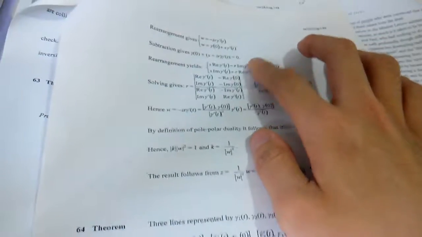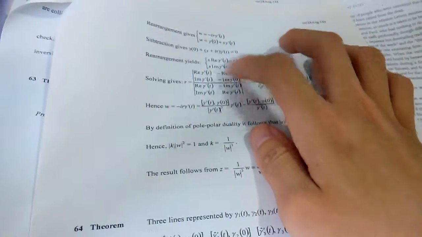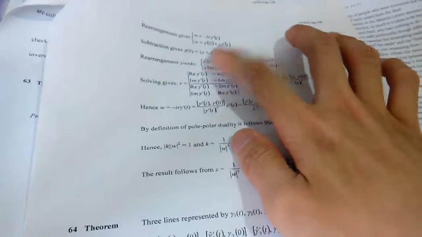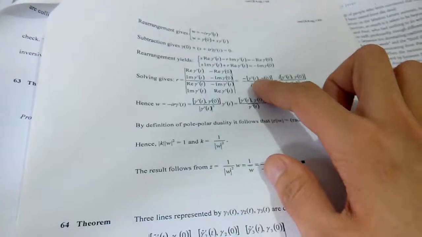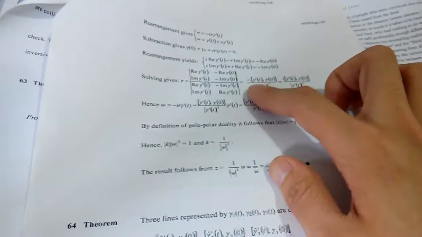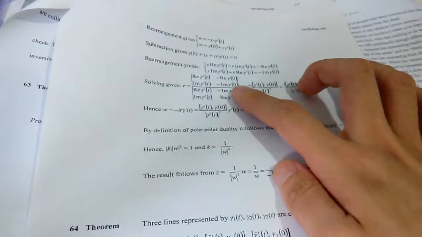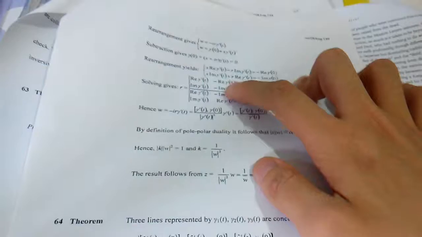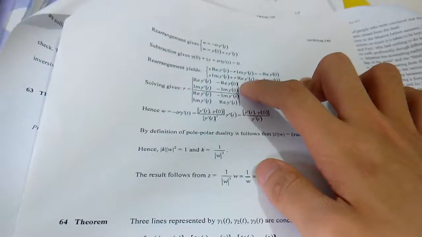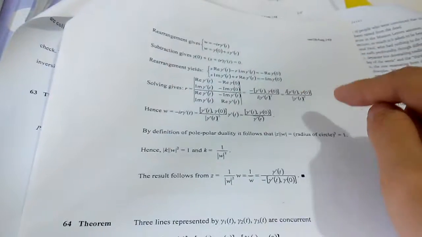Second, because I want to find R. So into the second column, and then I have a determinant divided by the determinant of these four coefficients. So the first thing I would have is gamma prime of t times the imaginary part of gamma 0, plus the real part of gamma 0 times gamma prime t with a minus sign in front.